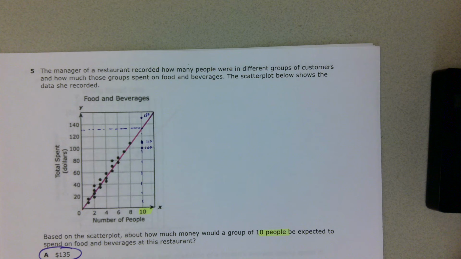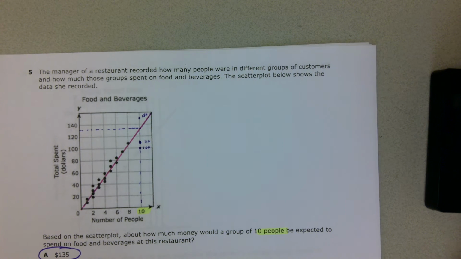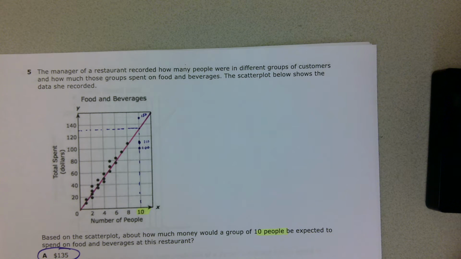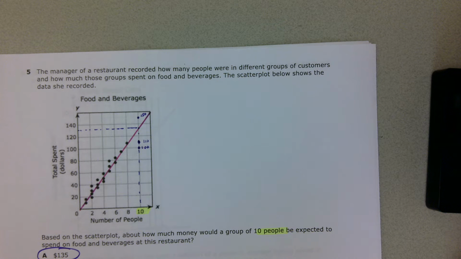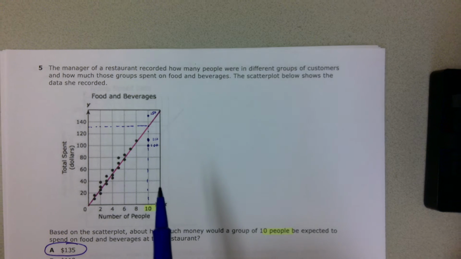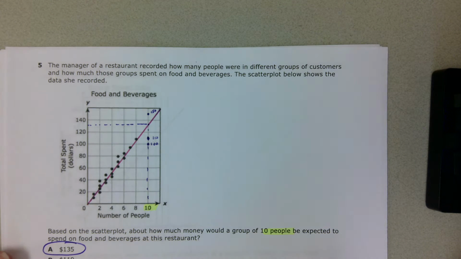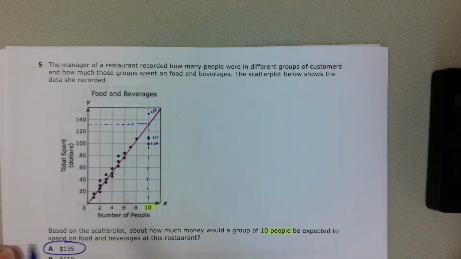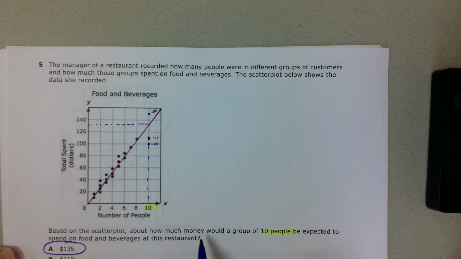Number 5, the manager of a restaurant recorded how many people were in different groups of customers and how much those groups spent on food and beverages. The scatter plot below shows the data she recorded. All right, so based on the scatter plot, about how much money would a group of 10 people be expected to spend on food and beverages at this restaurant?